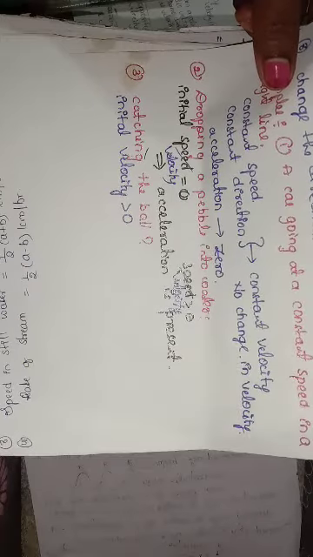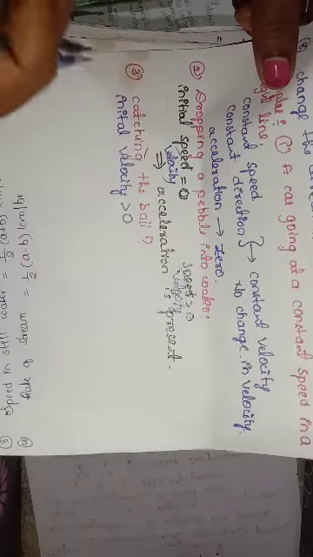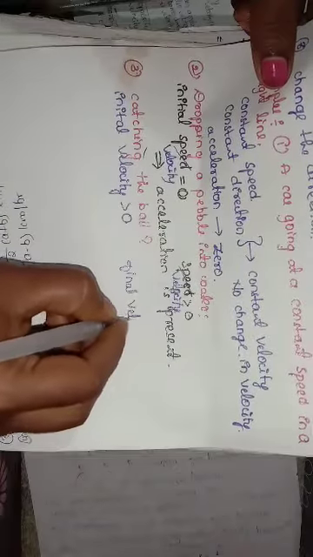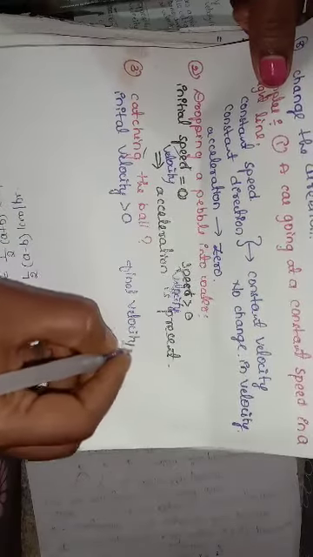At the time of catching, after the catch, the final velocity will become zero because the ball is now there in your hands. Is that ball moving? No. So the final velocity is zero. So is this ball accelerating or not? It is accelerating. It is a case of retardation since the speed of the ball is decreasing, right?